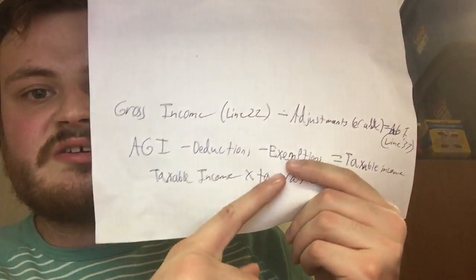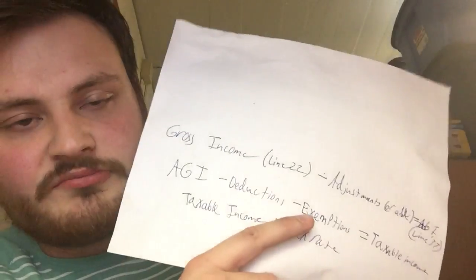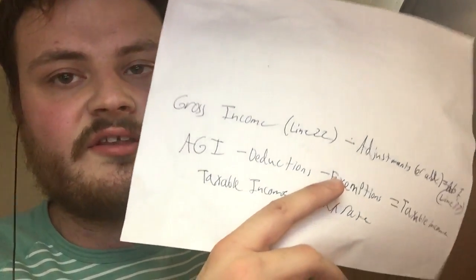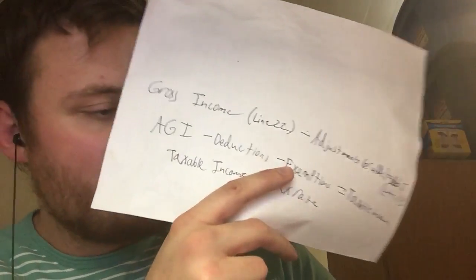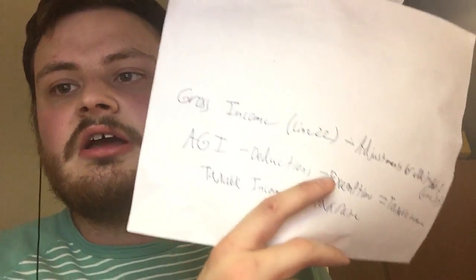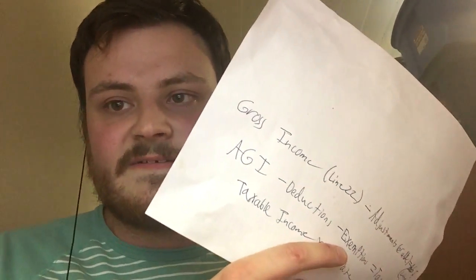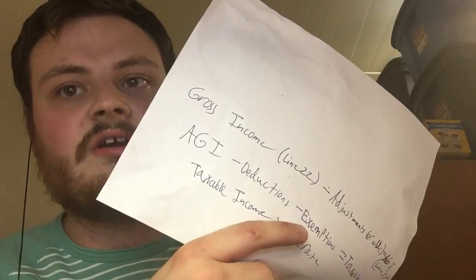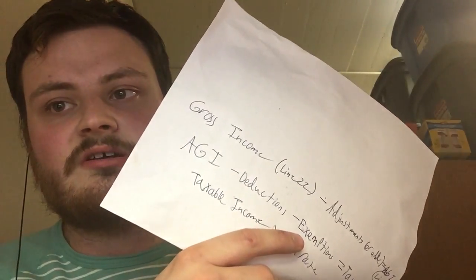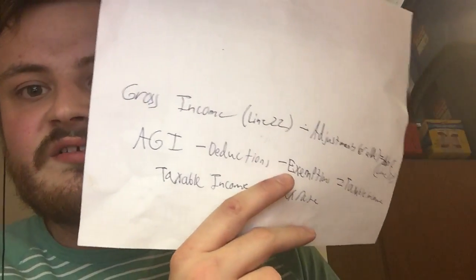But we still have your exemptions to think about. If you claim yourself, that's another $4,050 as of 2016. If you can claim your spouse, or if your spouse is filing with you, it's another $4,050 of income you can make without paying taxes on it. If you have kids, another $4,050 apiece. If you can claim your parents living out of the house or in a different country, Canada or Mexico, again, another $4,050.